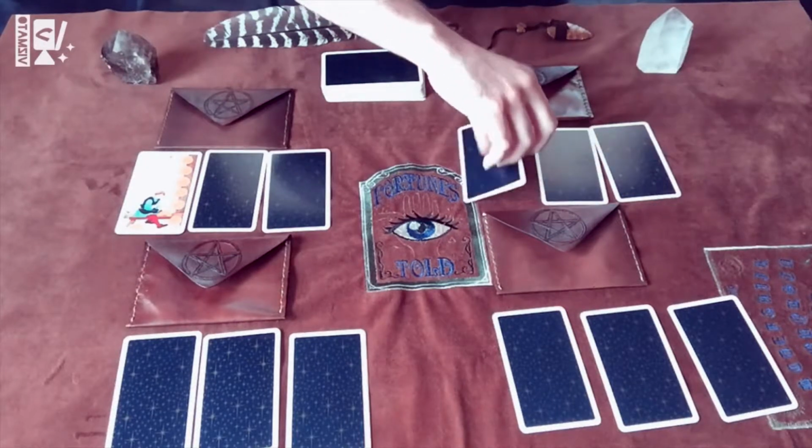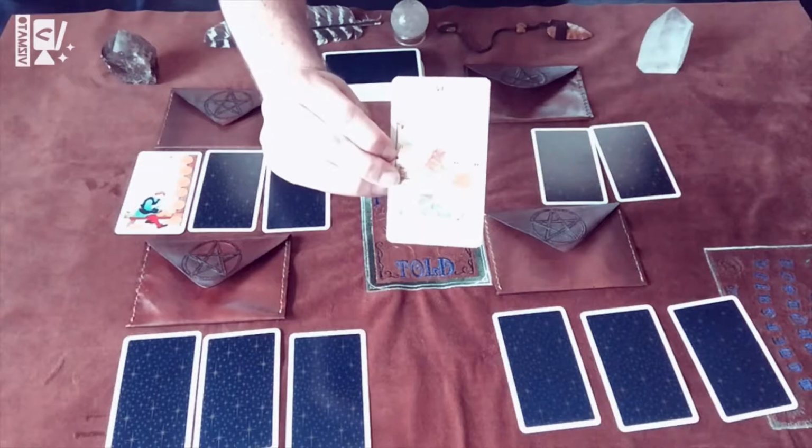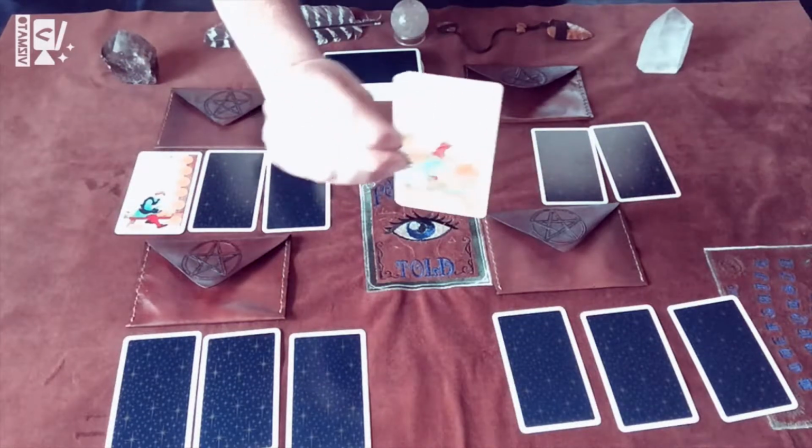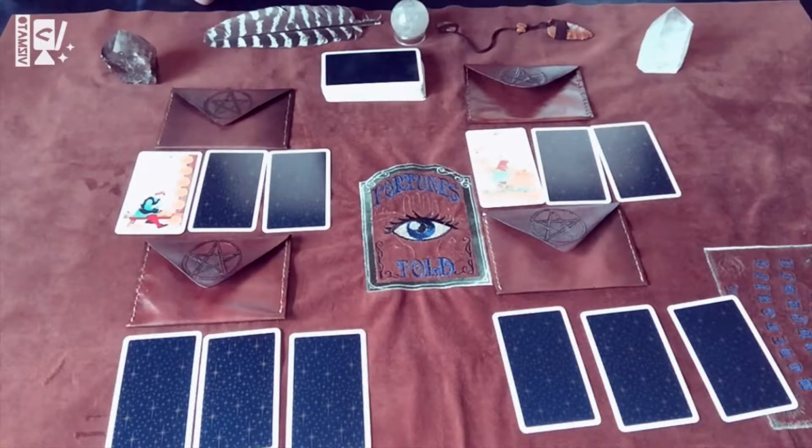Let's see the 6 of Cups here as the first card under the next envelope. And the Six of Cups is relating to the past.